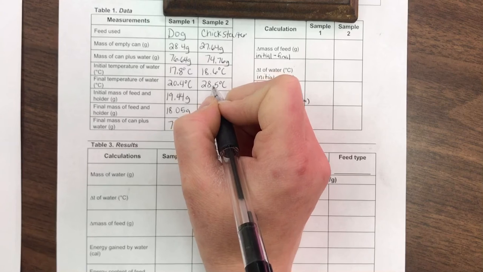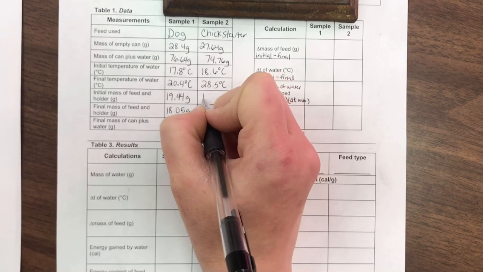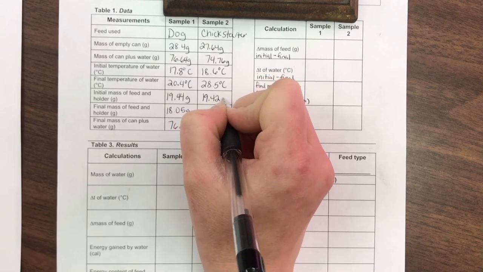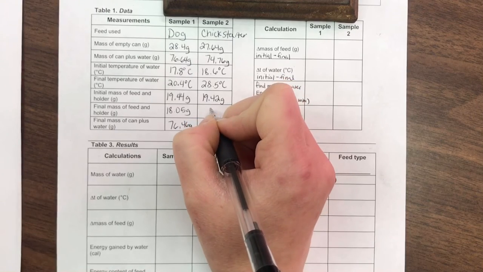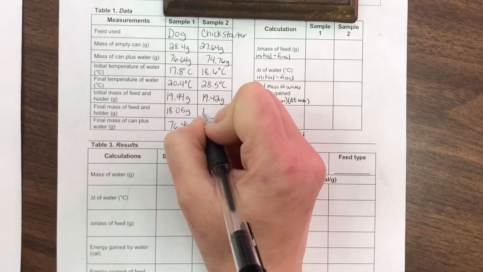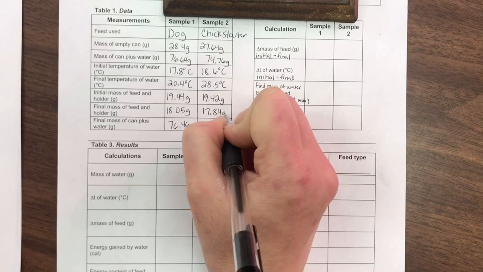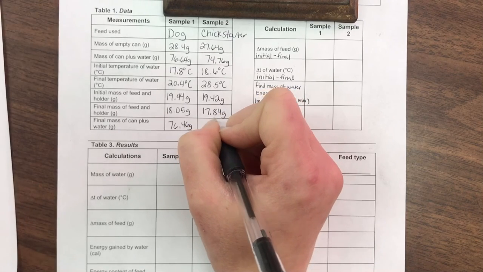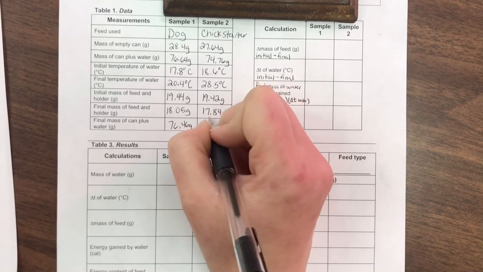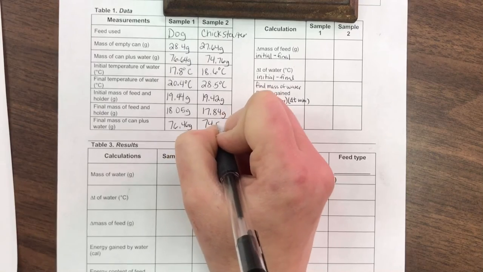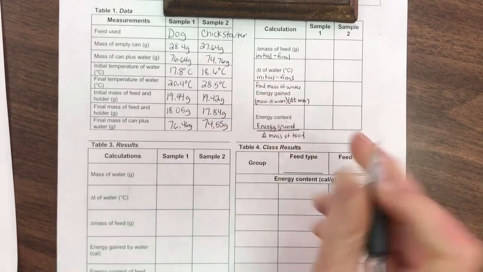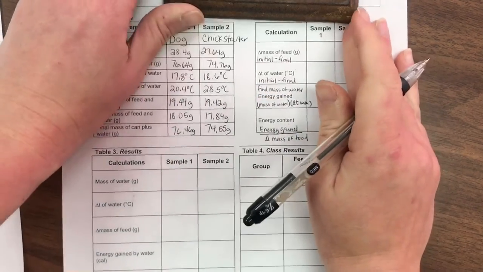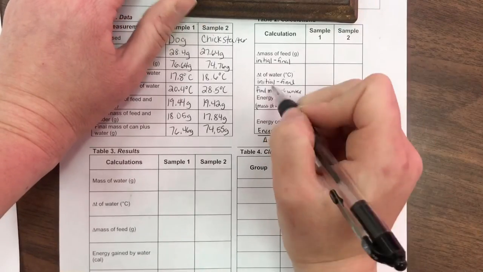The initial mass of the feed and holder was 19.42 grams. Their final mass of the feed and holder was 17.84 grams. And the final mass of their can plus their water was 74.55 grams.